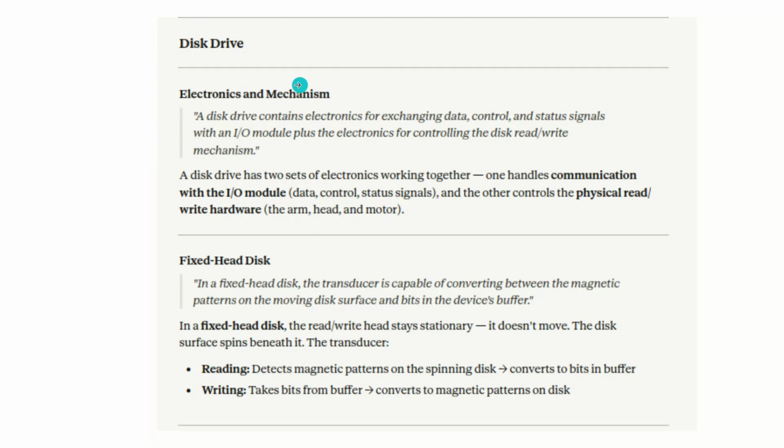Okay, so you have to understand the disk drive contains two sets of electronics. One electronics is used to handle the communication with the I/O module, that is the data, control signals, and such things. And the other is physically controlling the read or write hardware, that is the arm, head and the motor. Now there is a fixed head disk.